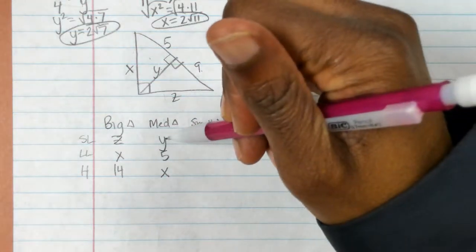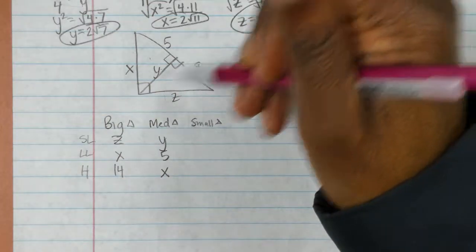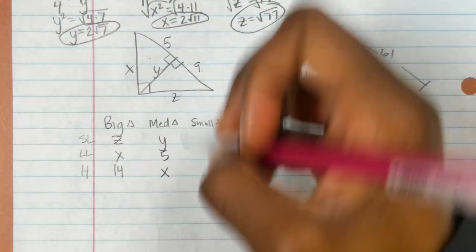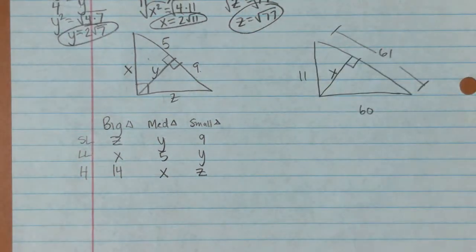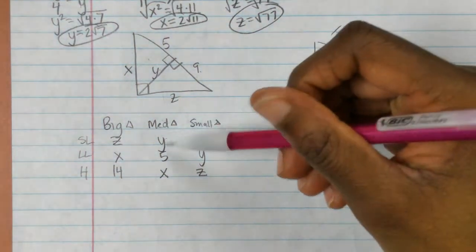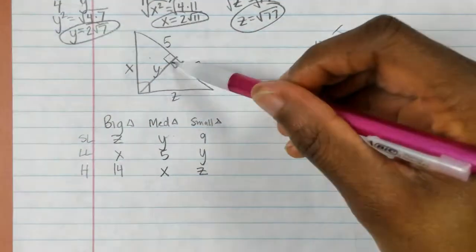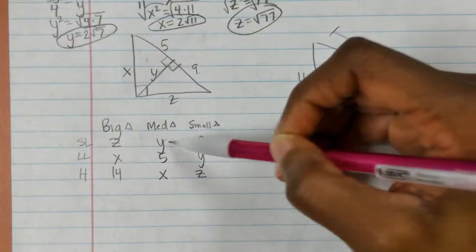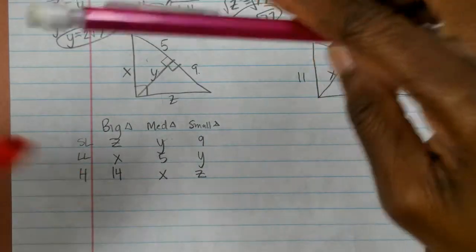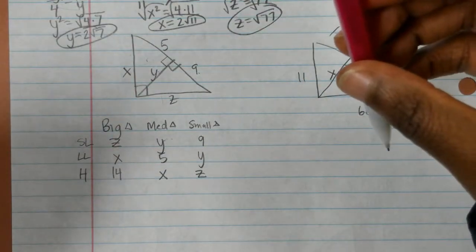But I already have Y as the middle triangle short leg. So then I know that Y should actually be slightly longer than the 9. And Z is the hypotenuse. So it doesn't actually matter if you mess these two up, as long as you don't have the Y's in this Y can't be the short leg on this triangle and the short leg on this triangle. It's going to reverse.